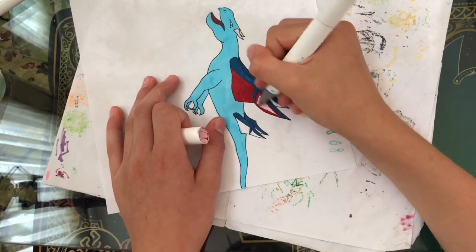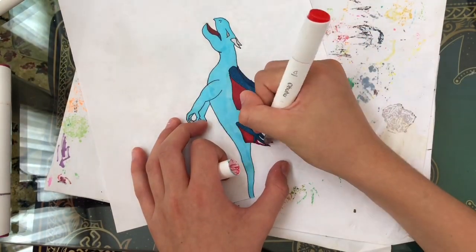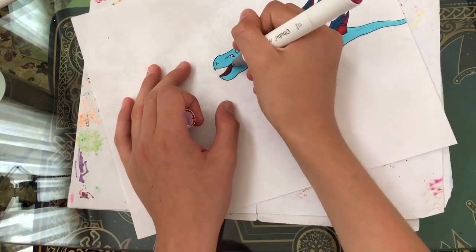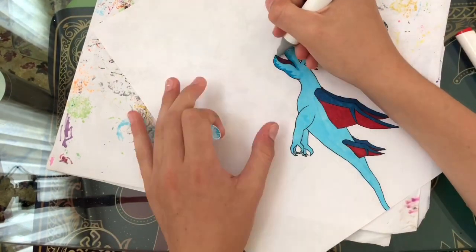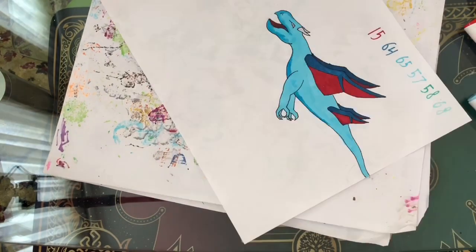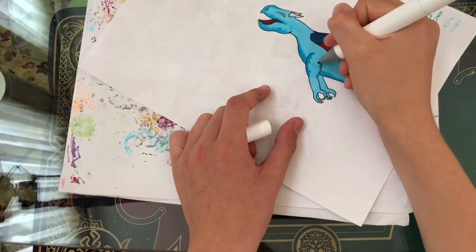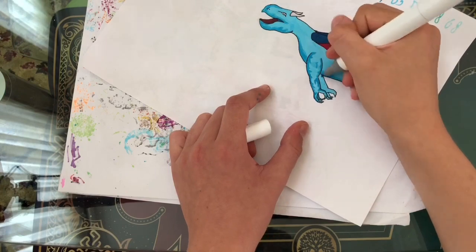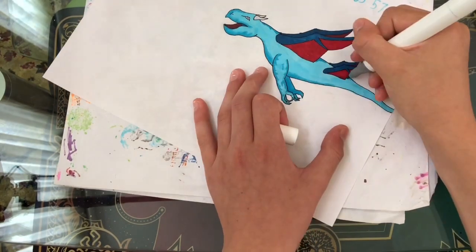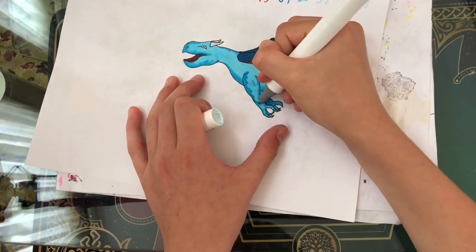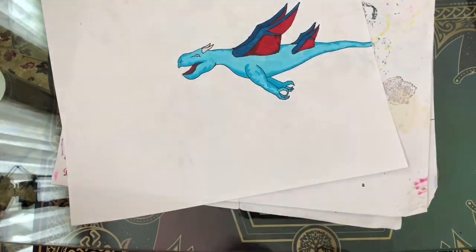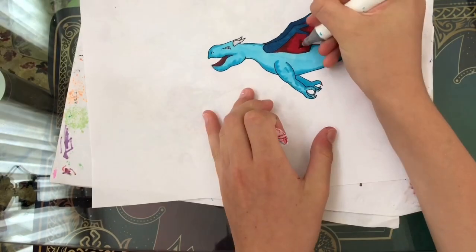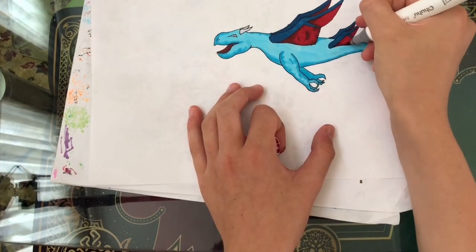After finishing up with the basic colorings on everything else, I began to shade. I started with the head and then went on to shade the body and eventually the wings. So the wings, I made them a red color so that they would contrast with a blue color. And you always want a contrasting color in your artwork so it just stood out, and it just makes it look a lot brighter and better.